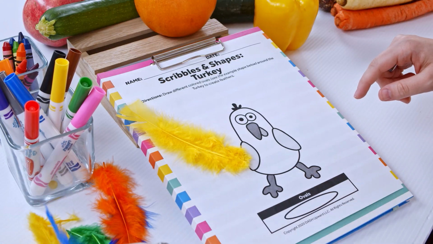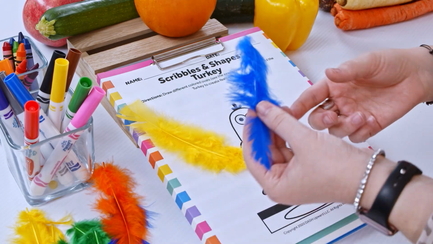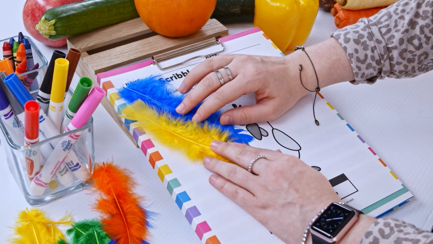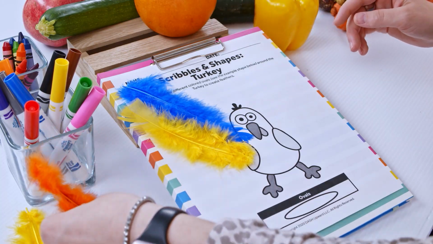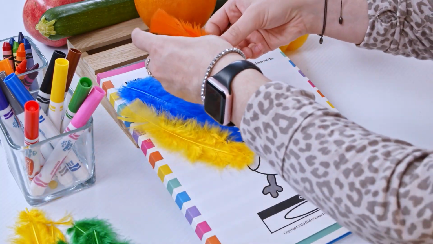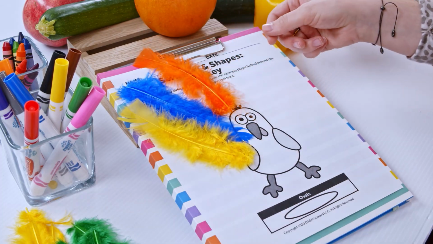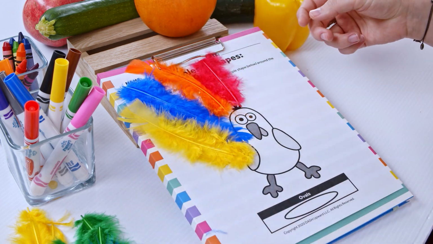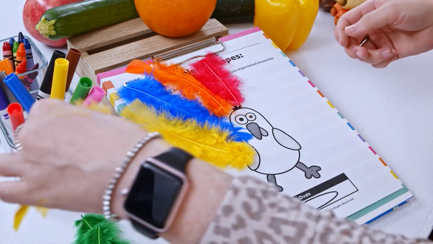What other color should I use? Blue, since I have it in my hand too. Yep, that was perfect. Blue. And we can glue these on later. We're just gonna set them on the turkey just to see how the feathers look. I'm gonna do orange. Orange. And then maybe a red one. What do you think? Red, yeah. And then how about we do another yellow?